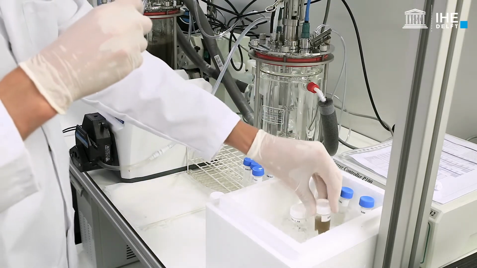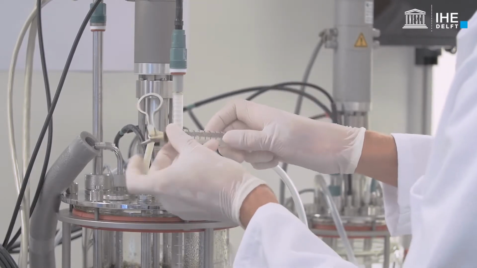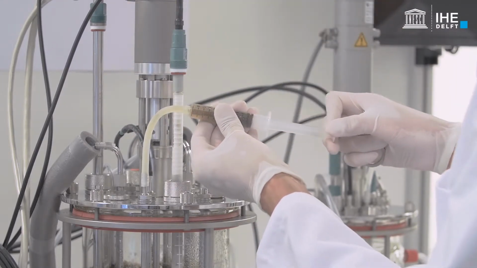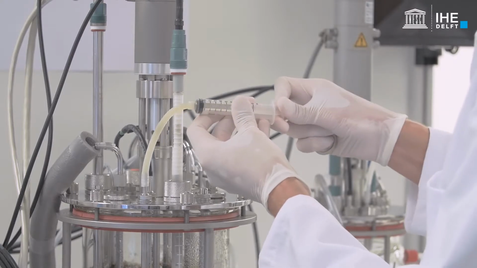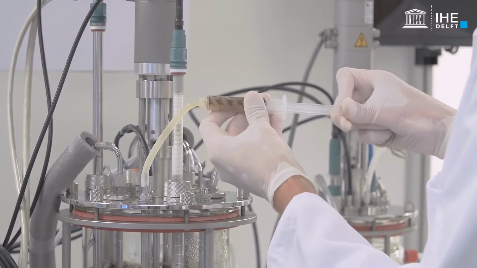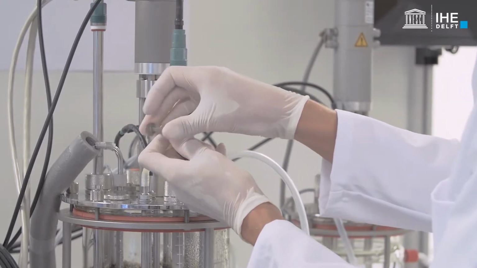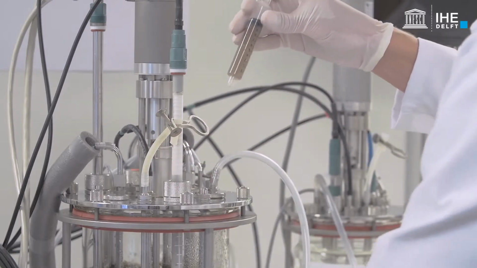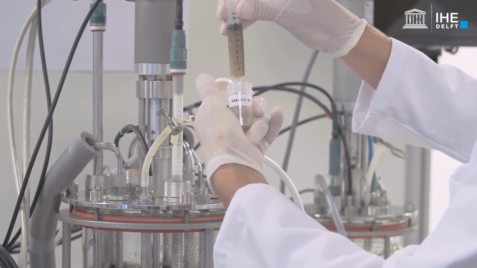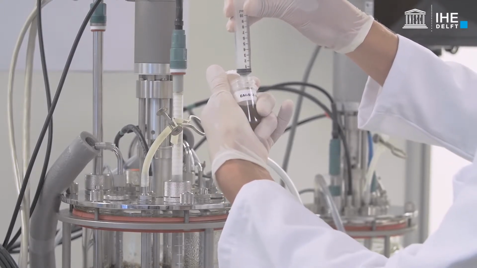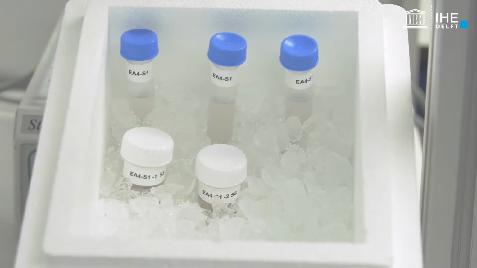Place the second sample in ice and proceed to take the last sample for the determination of the concentration of solids. Place the last sample in ice.